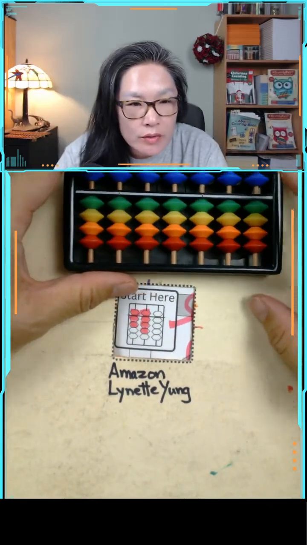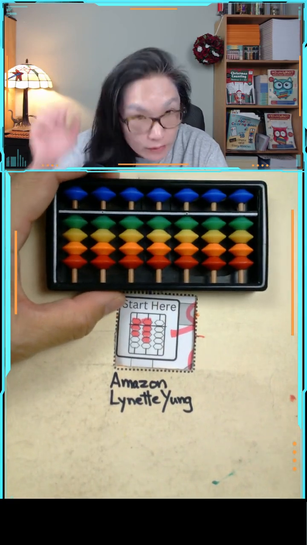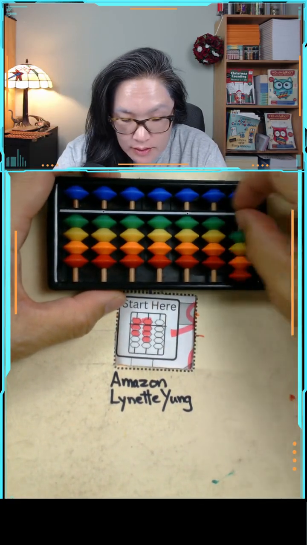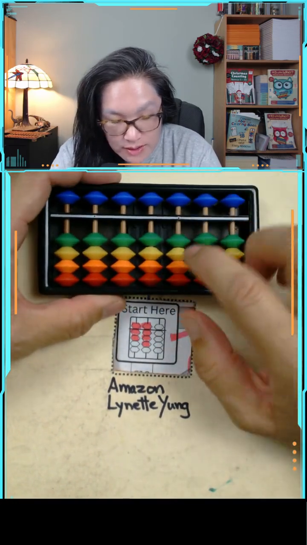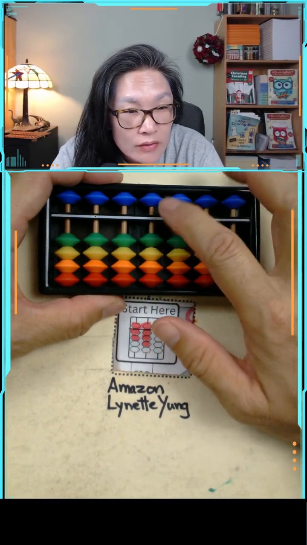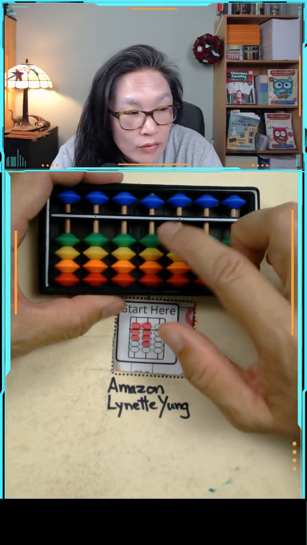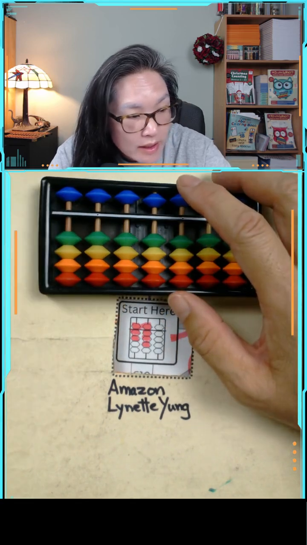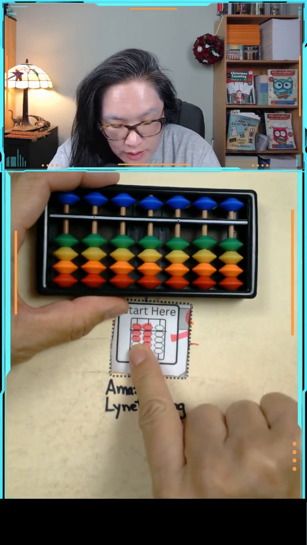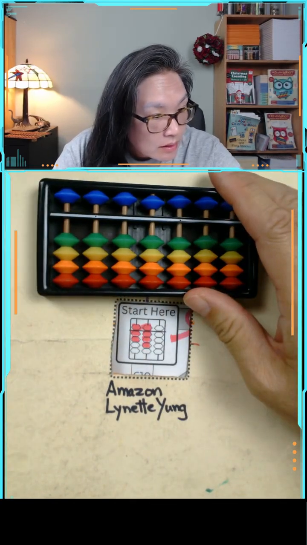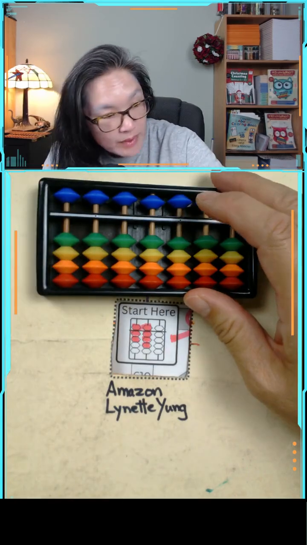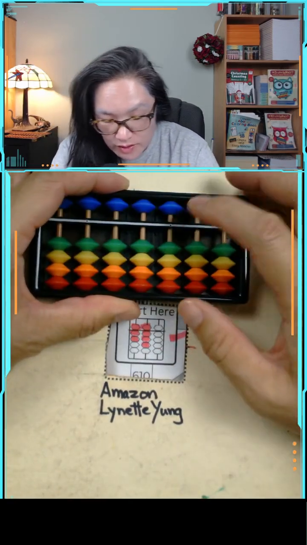So what we're going to do is figure out how to read this abacus. We are looking at the abacus. The top bead has a value of 5. The bottom bead has a value of 1. Anytime the beads are counted, the beads are counted whenever they are touching this horizontal line.